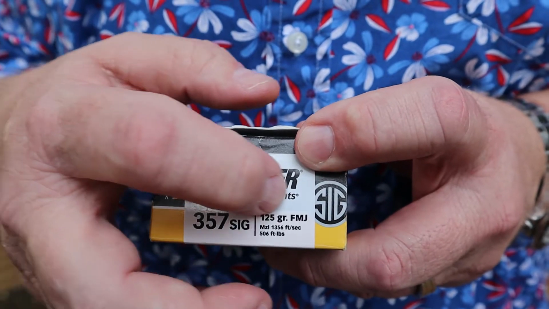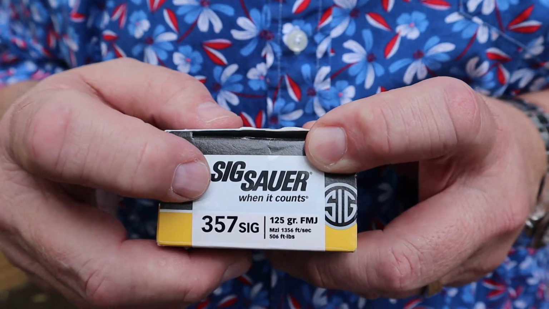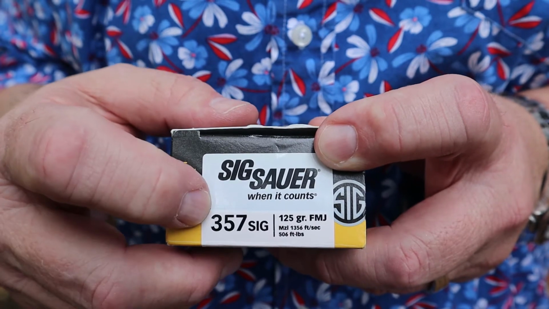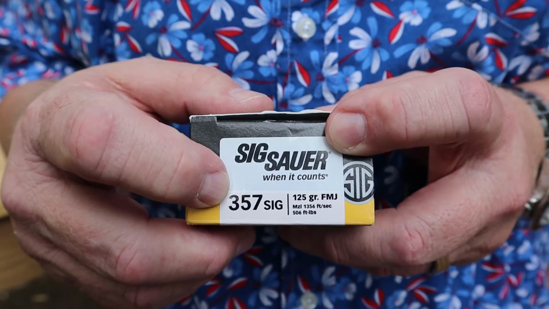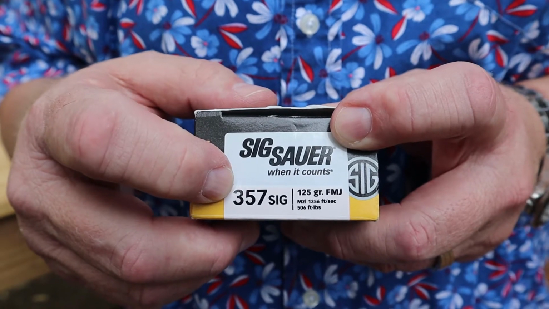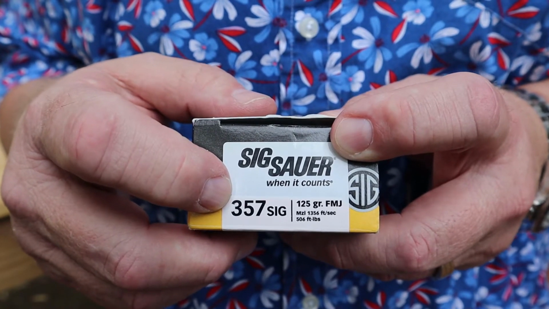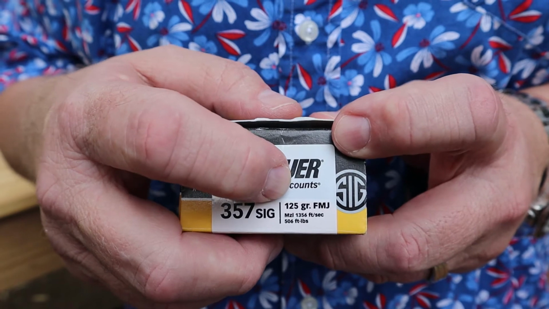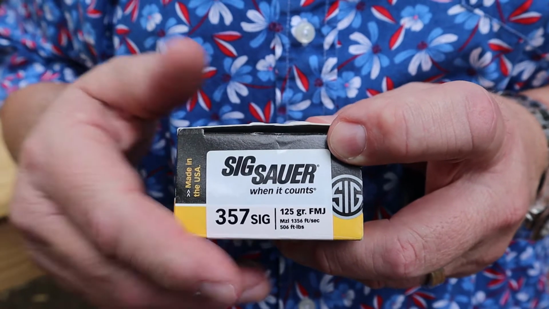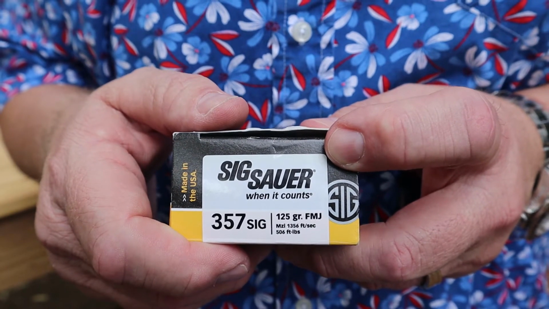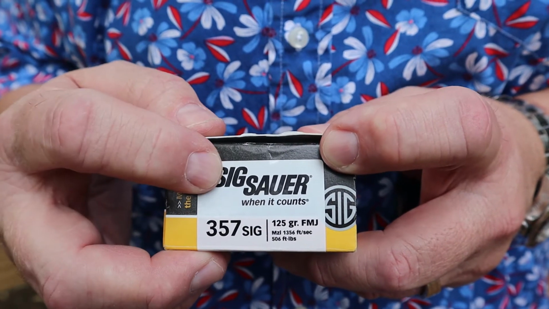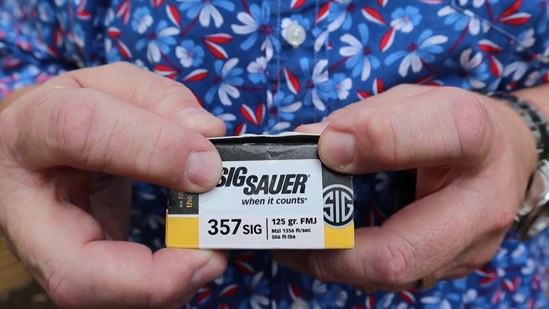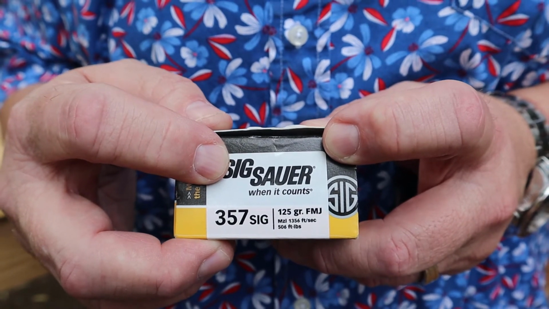As long as your caliber matches what your gun says it is, if you look on the barrel, normally it will tell you what caliber the gun is, and then the grain weight can vary some depending on what the ammunition is, but with a 357 SIG, it's going to be somewhere between 115 to 140 grain bullet.